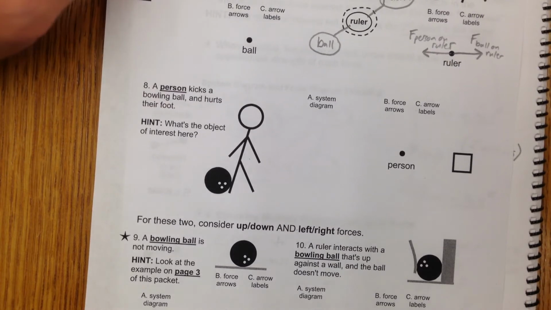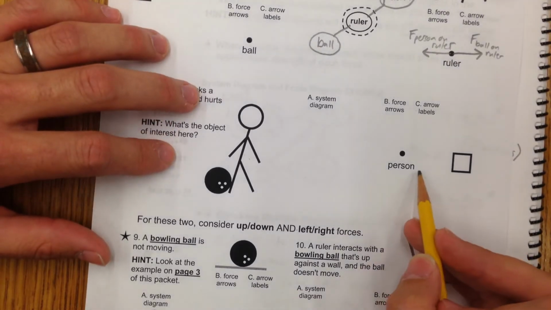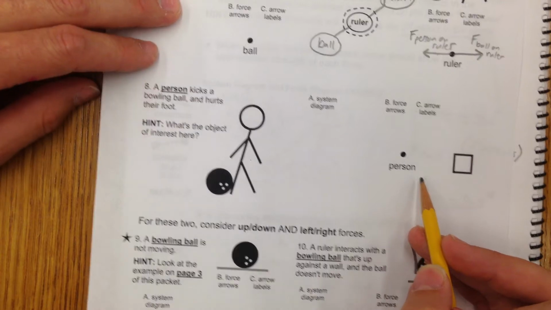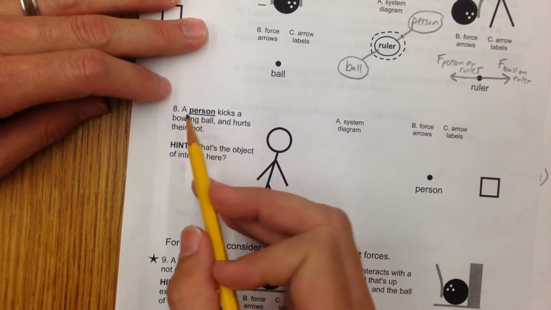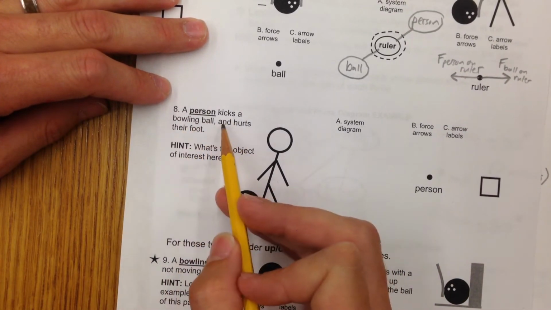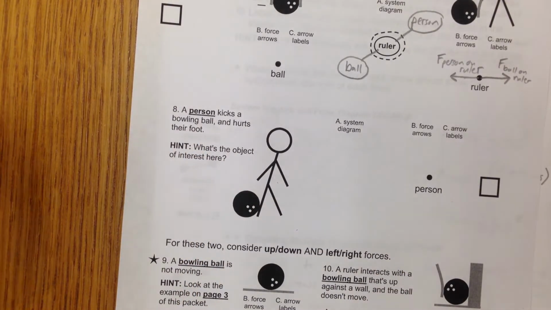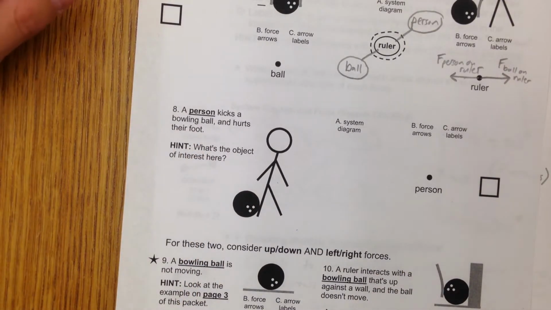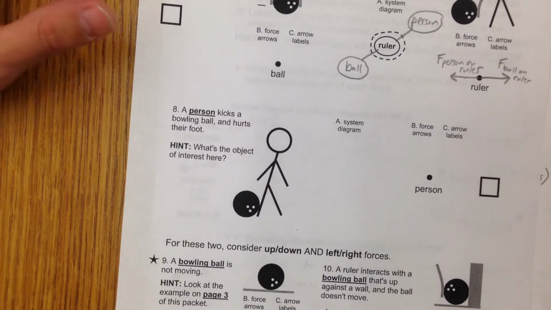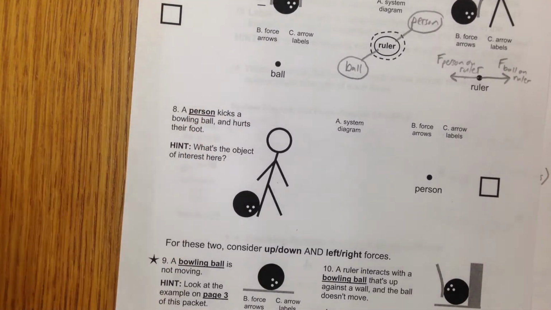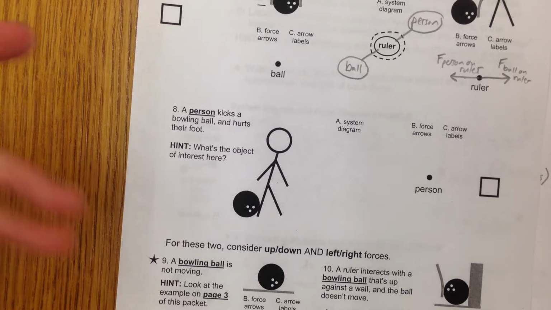This is kind of similar, except the person is now the object of interest, and I can read the description and say, a person kicks a bowling ball and hurts their foot. You may have experienced this before. If you walk up to a rock or something, you kick it, you end up with a hurt foot. This question will help us understand why your foot ends up hurting.